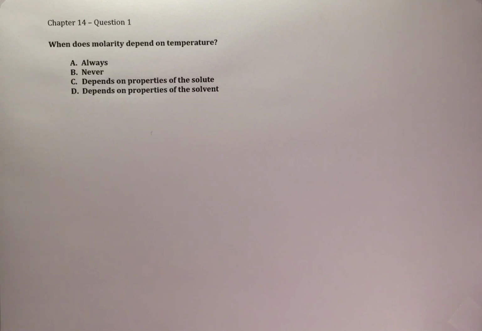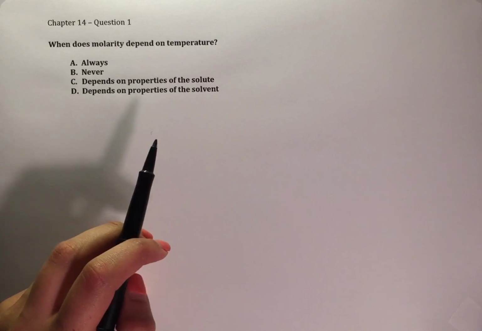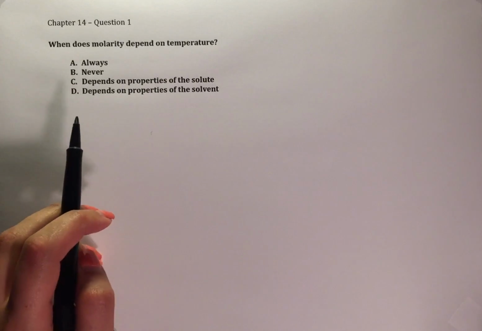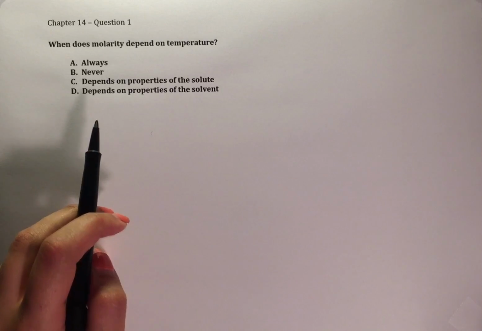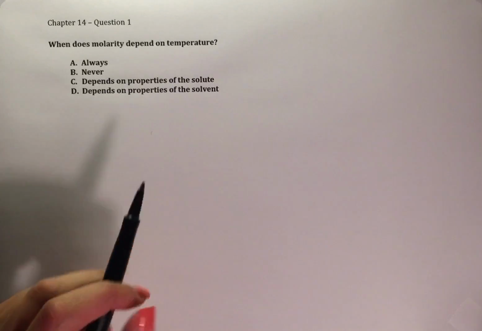Today we are going to be working on the following question. When does molarity depend on temperature? The answer options are always, never, depends on properties of the solute, and depends on properties of the solvent.